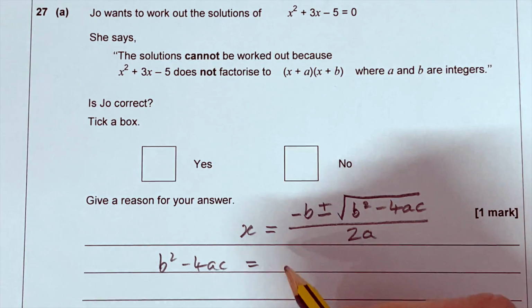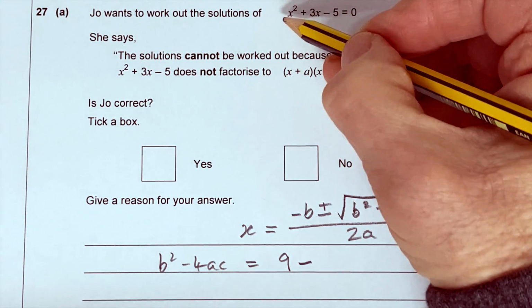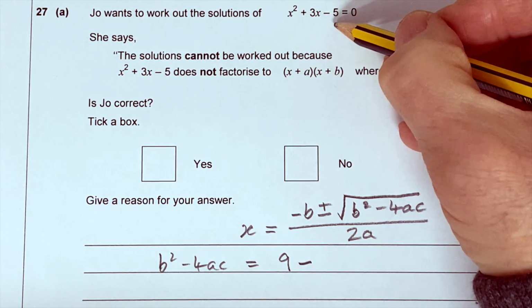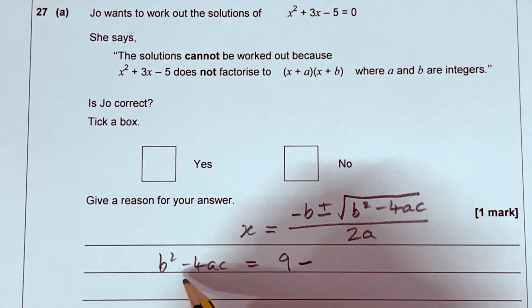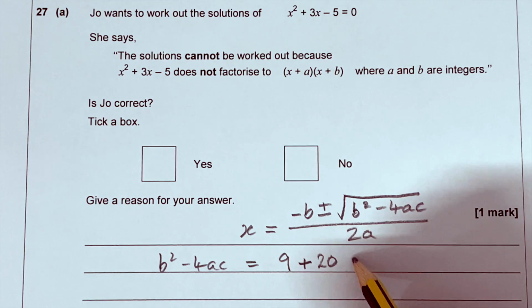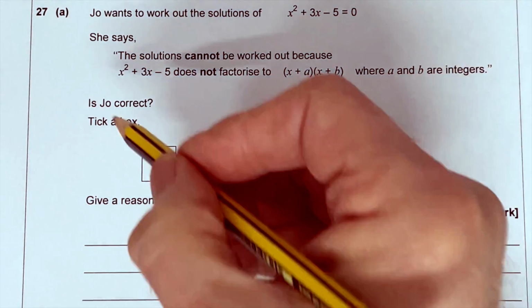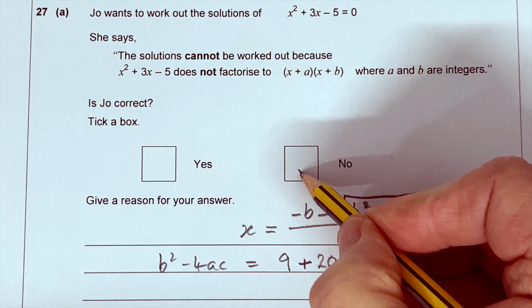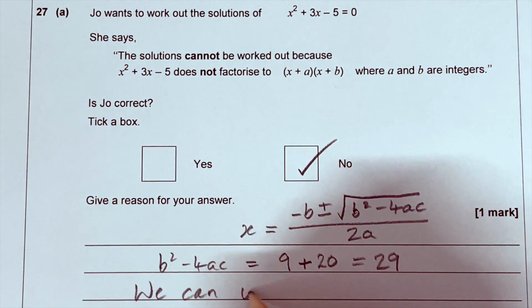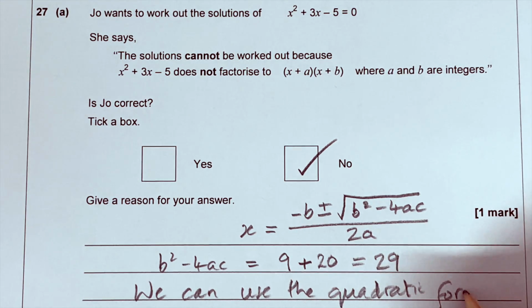b is 3, so 3 squared is 9, minus 4 times a, which is 1, times minus 5. So minus 4 times 1 times minus 5 is going to be plus 20. So we get 29. It is clear that that is positive. So no, she's not correct. We can use the quadratic formula.